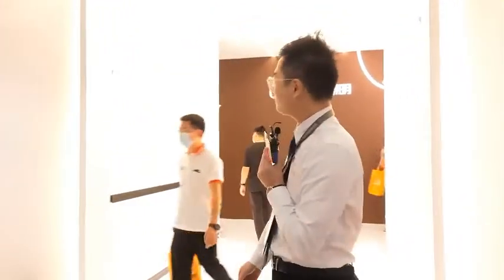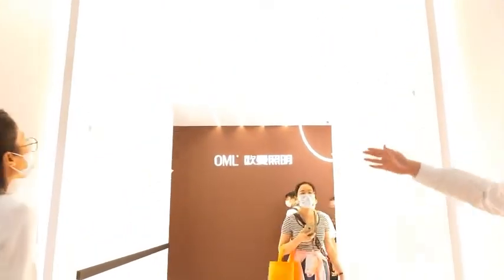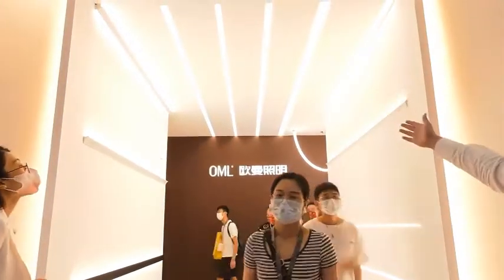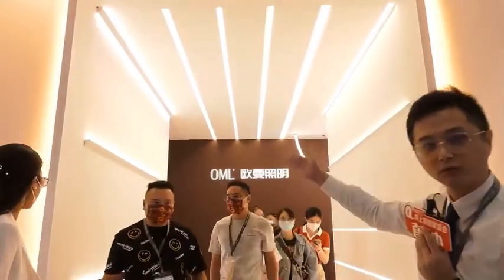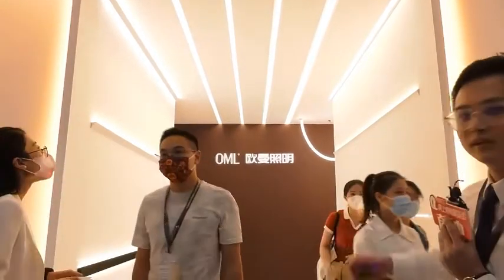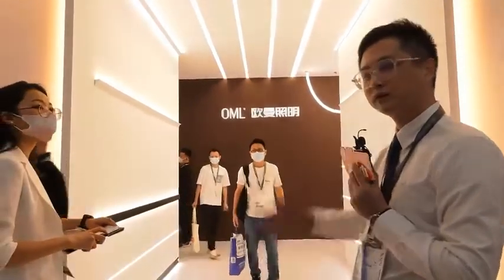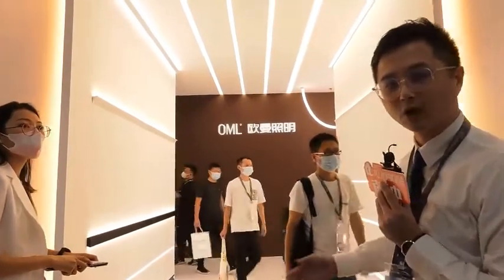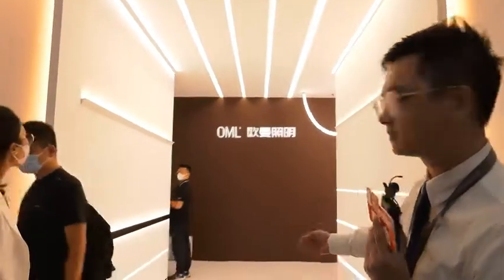You can see we create the linear light effect with LED strip light and aluminum profiles, and this is the basic concept of OML lighting, linear light effect.